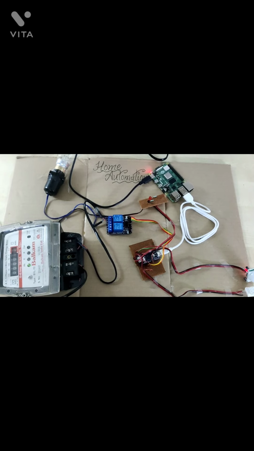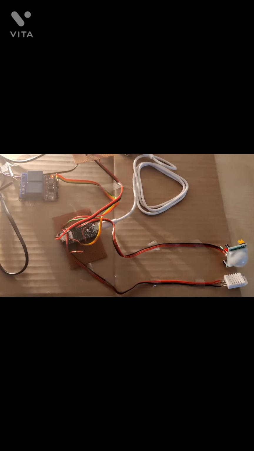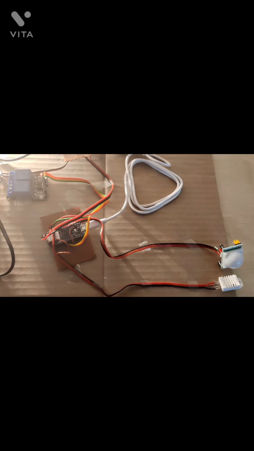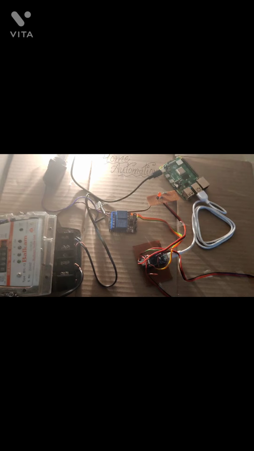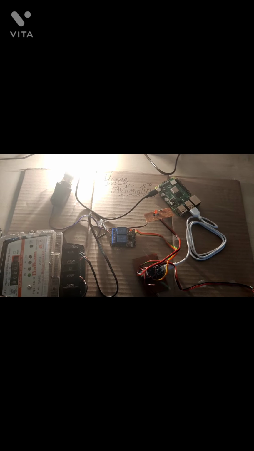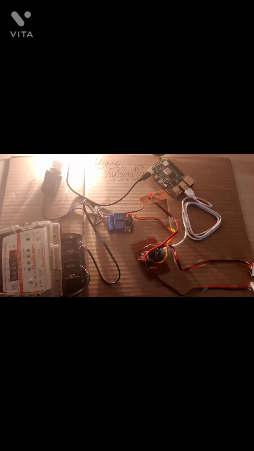So this is my working model. Here I have connected the two sensors, PIR and DHT22. Whenever motion is detected on the PIR, the bulb will glow. Along with this, I have set the value of the temperature sensor as 30.